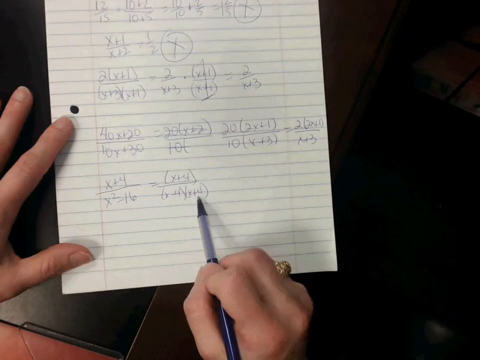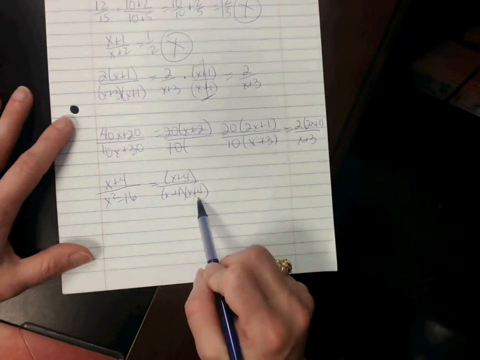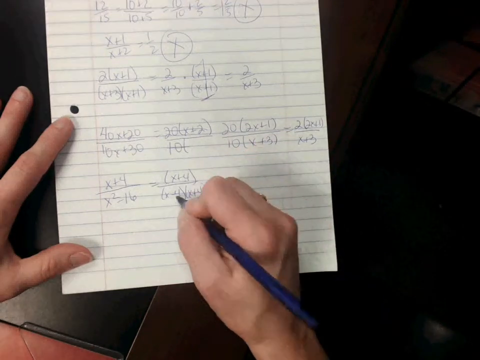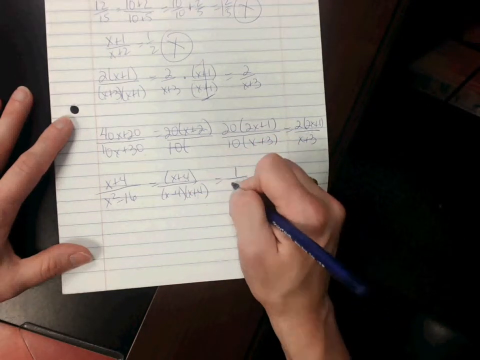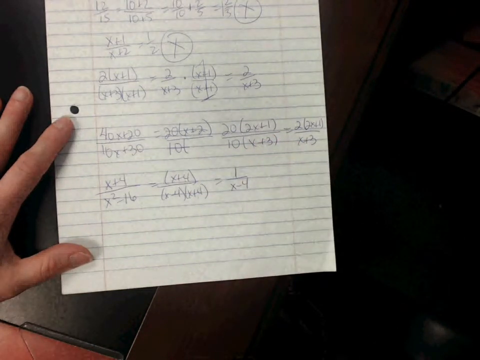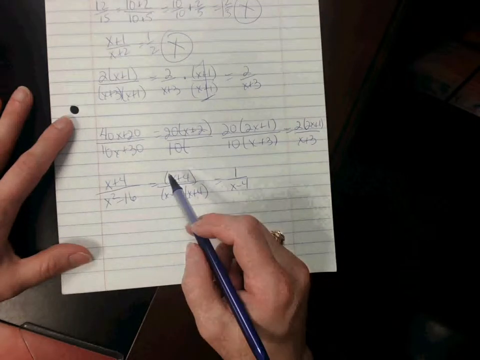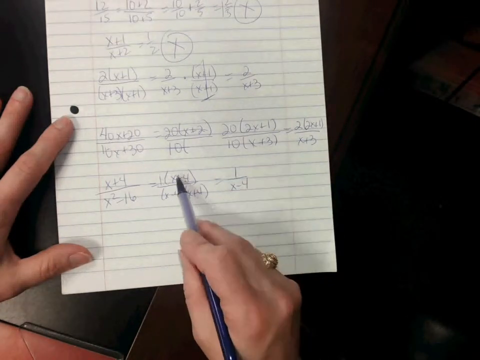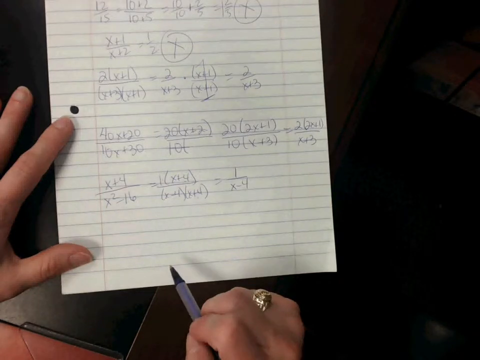Now I've got this x plus 4 on top and bottom. I can cancel those. Now, this has got to stay in the bottom. So it's going to be 1 over x minus 4. So this is basically like a 1 times that. These will cancel, and I've got a 1 left up here.